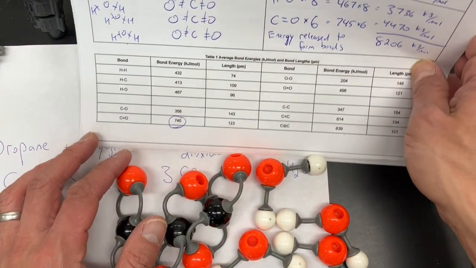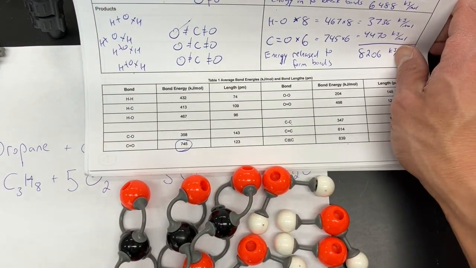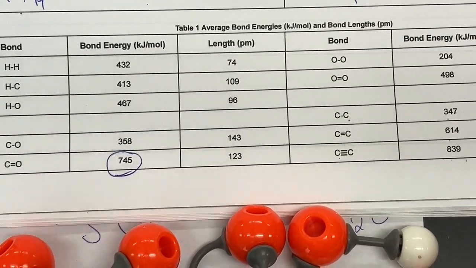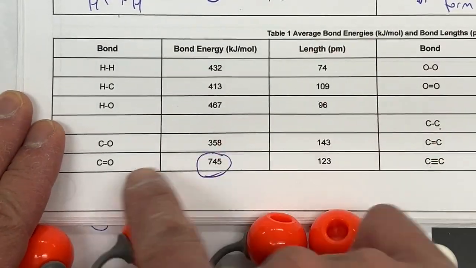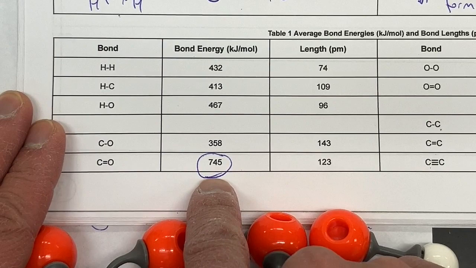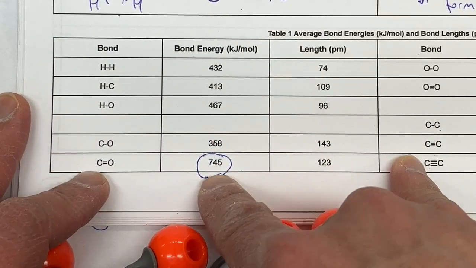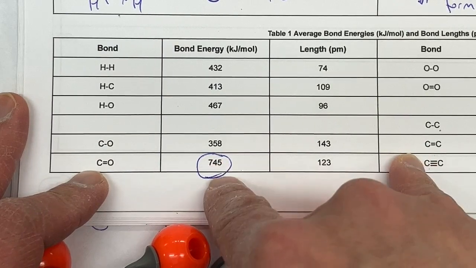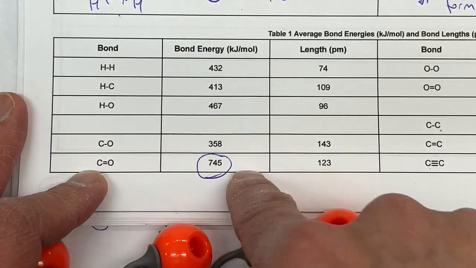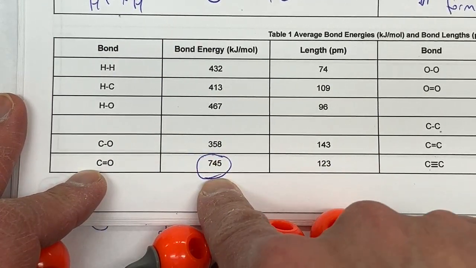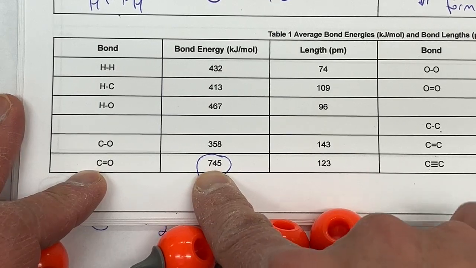If I look at the bond energy for CO double bonds, this CO double bond is 745 kilojoules per mole, we say. It's a lot of energy. It is a ton of energy to break that bond. This energy tells me that this is a very strong bond.